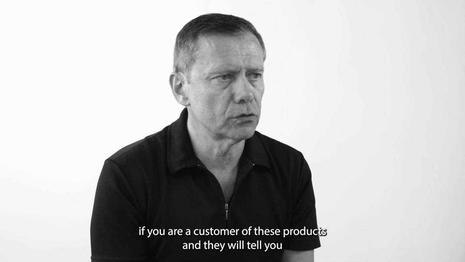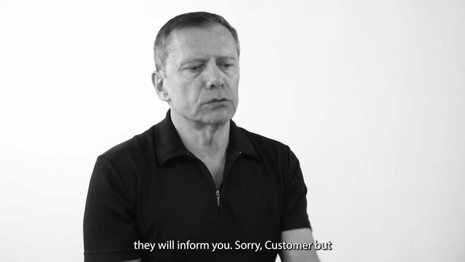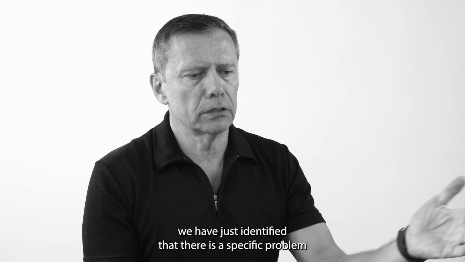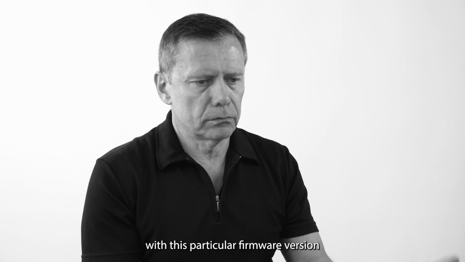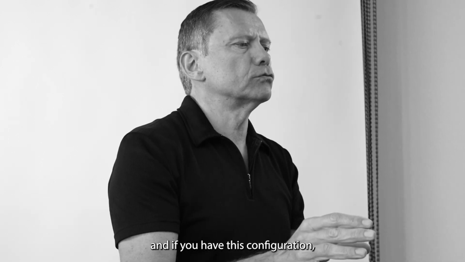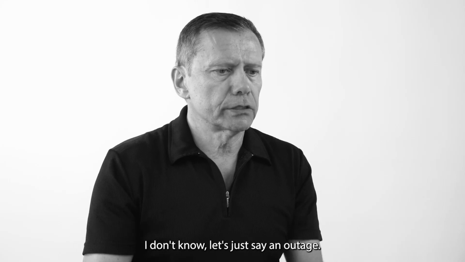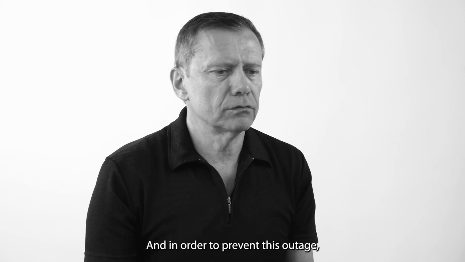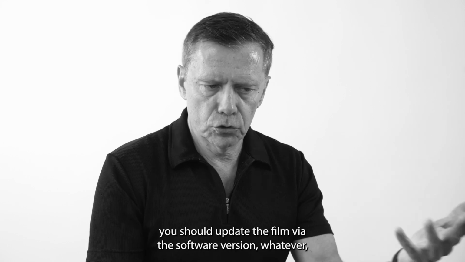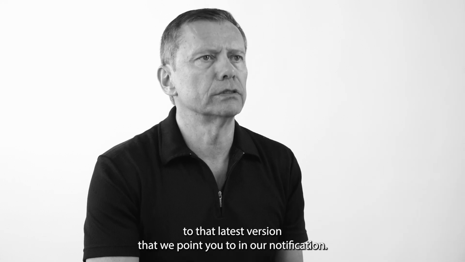If you are a customer of these products, they will inform you: sorry customer, but we have just identified a specific problem with this particular firmware version or software version, and it affects this configuration. If you have this configuration, you may or will experience, let's just say, an outage. And in order to prevent this outage, you should update the firmware or software version to the latest version that we point you to in our notification.